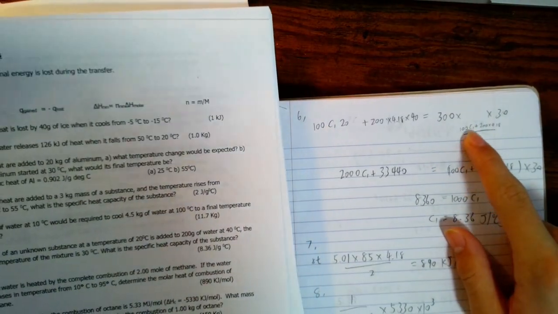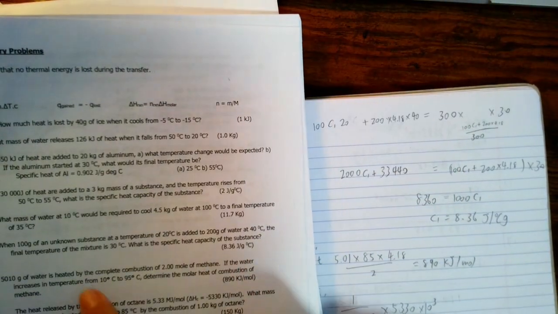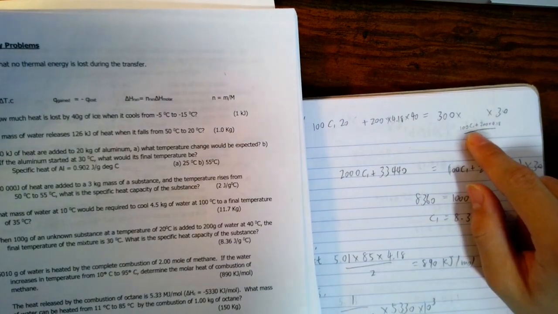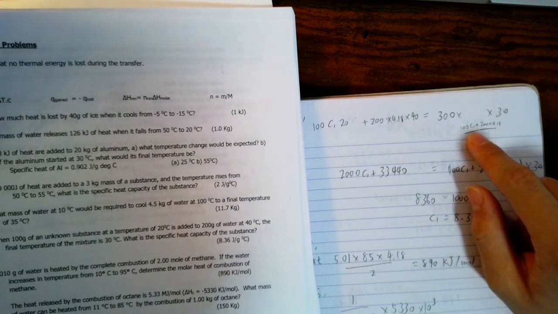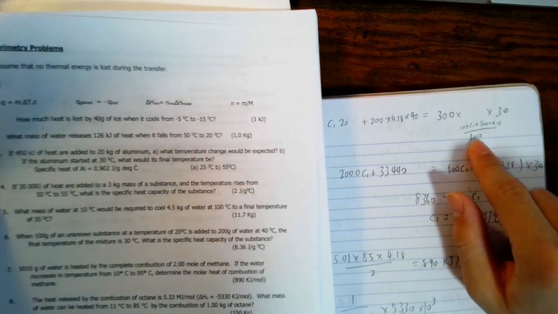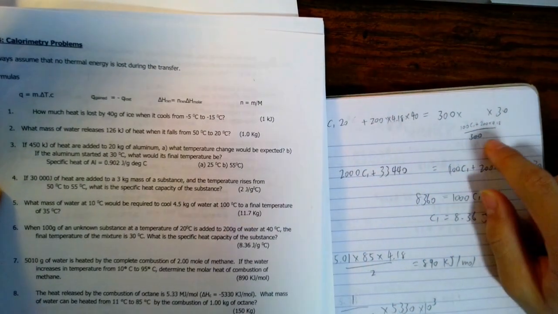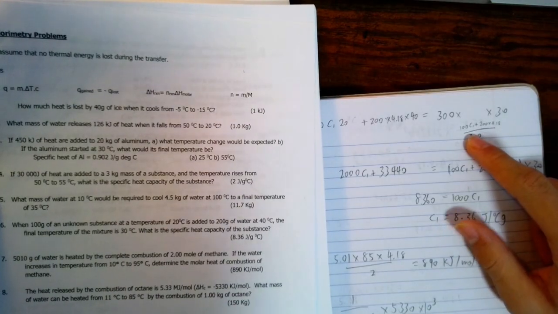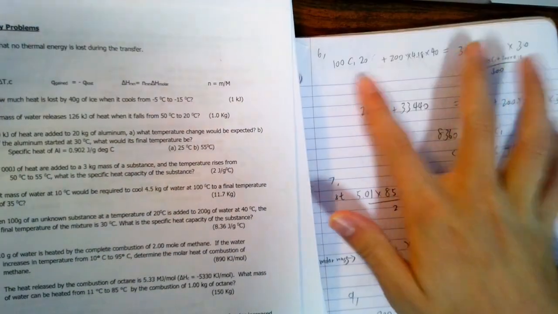Like this, we have 100 grams of an unknown substance, and C1, let's say, is the heat capacity of that unknown substance, and 200 grams of water. Then we take the weighted average, just like when you are finding the centroid, and that's going to be the heat capacity of your mixture. You just sub it into the equation and solve for that.